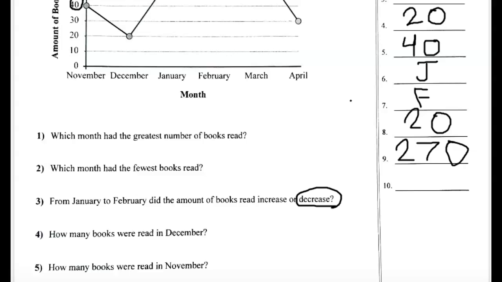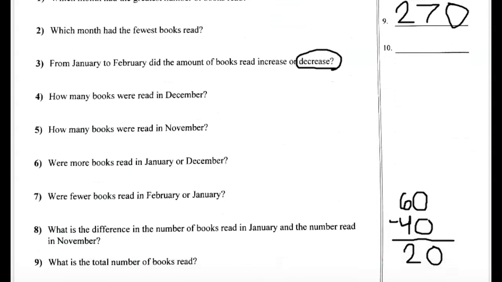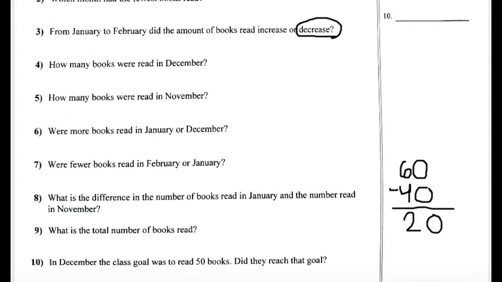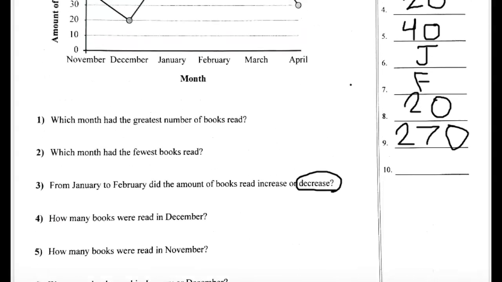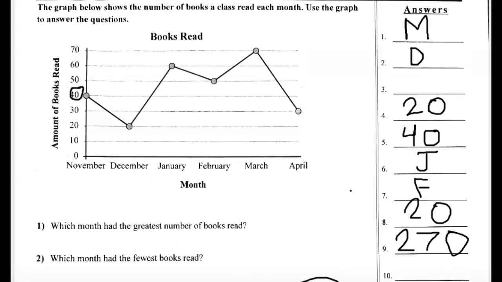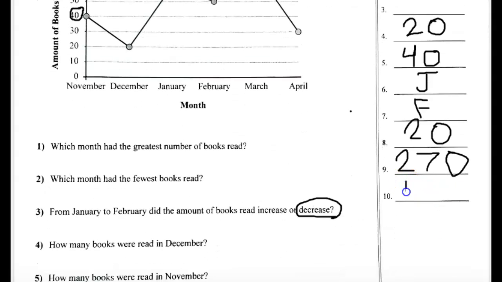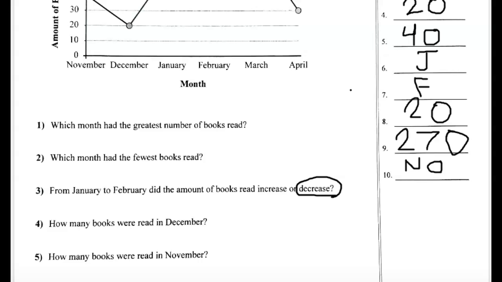And our last question, number 10. In December, the class goal was to read 50 books. Did they reach that goal? If they reached the goal, the number of books read was 50 or more. Let's see, December. They only read 20. 20 is less than 50. So they did not meet their goal. So you are going to write no. N-O. No. They did not reach their goal in December. And that is the end of our math for today.